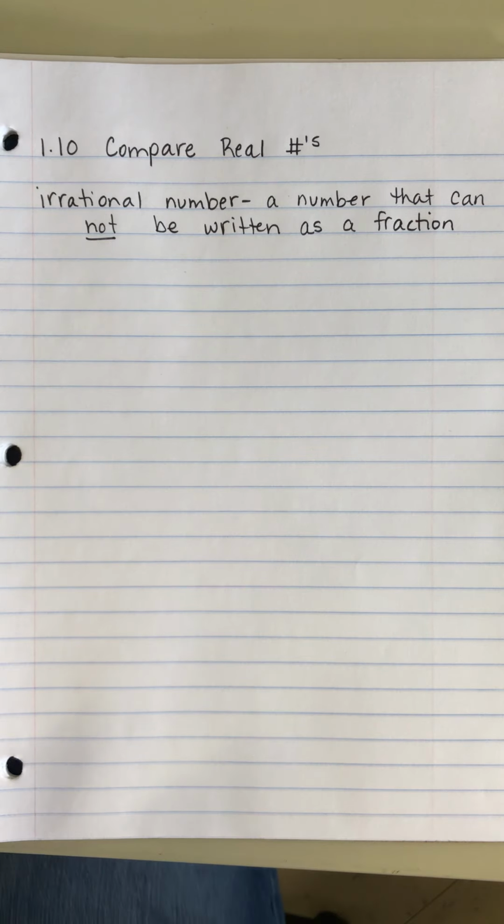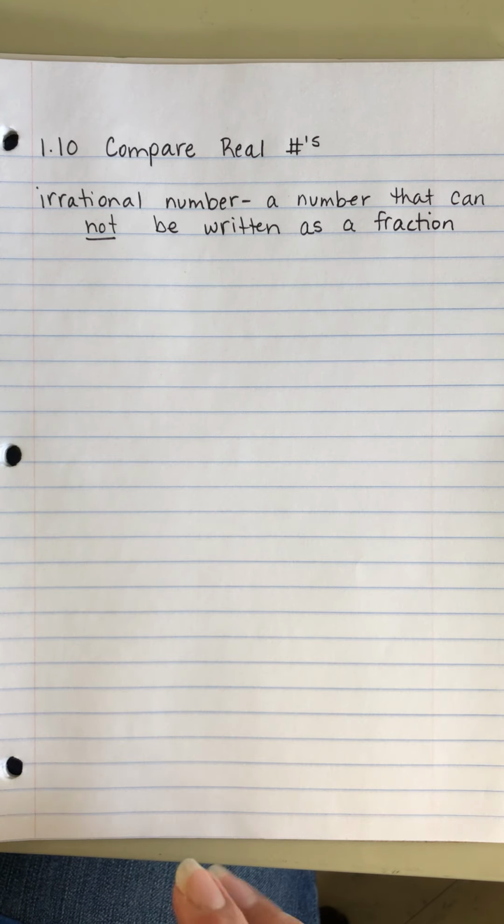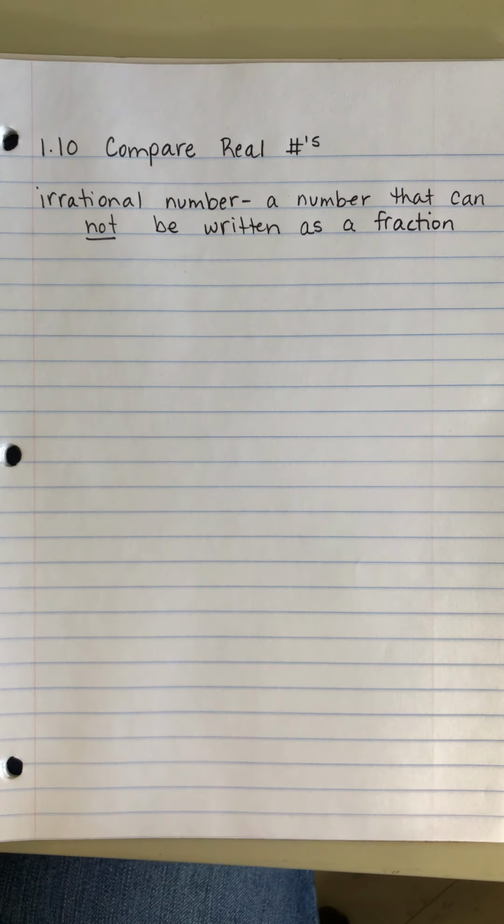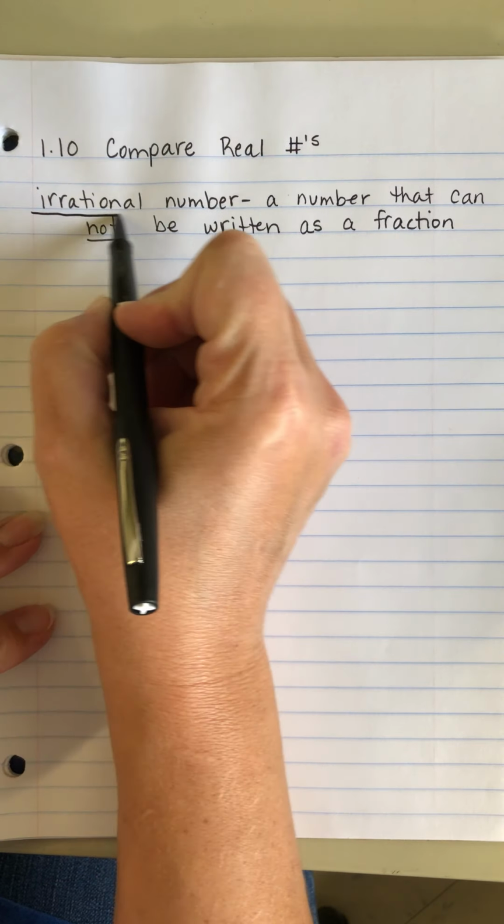What are some examples of that? Well, we talked about how a rational number is basically everything we've dealt with so far. So all your decimals, all your percents, all your regular fractions, all of your integers, positive, negative, whole. So you're possibly thinking, what on earth could we possibly be talking about? Well, the most famous irrational number that most of you have heard of would be pi.